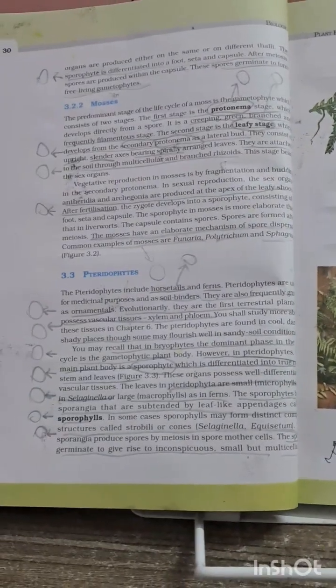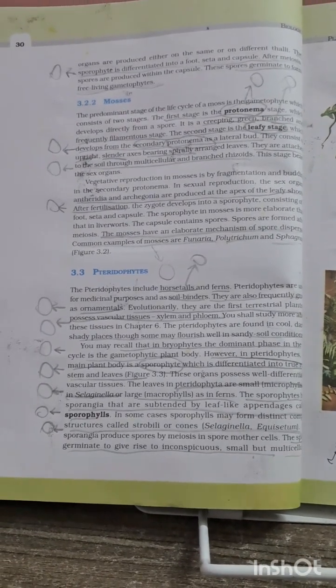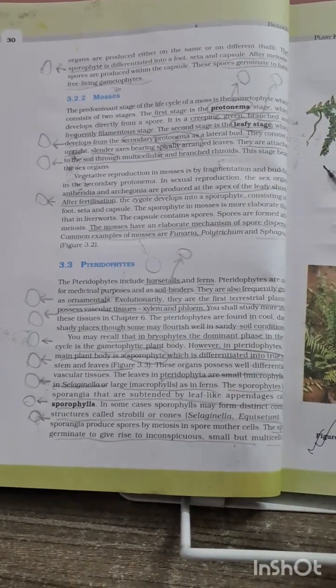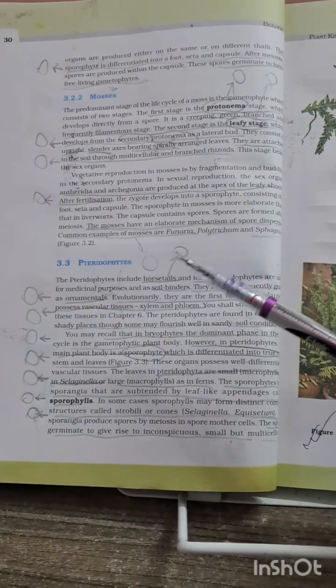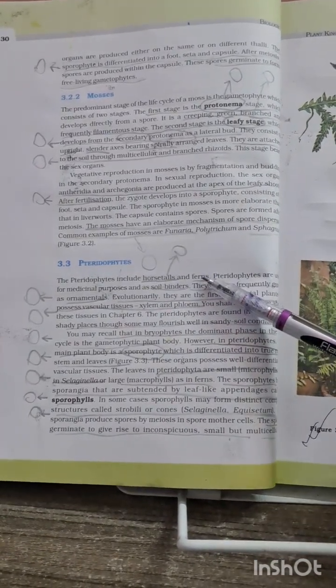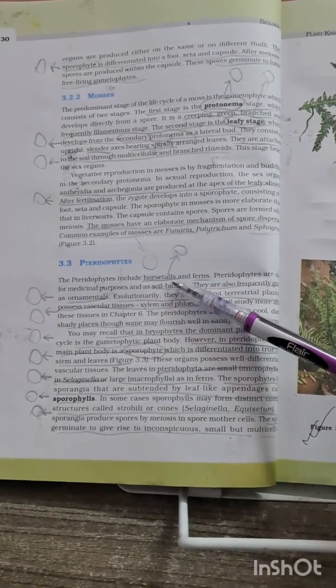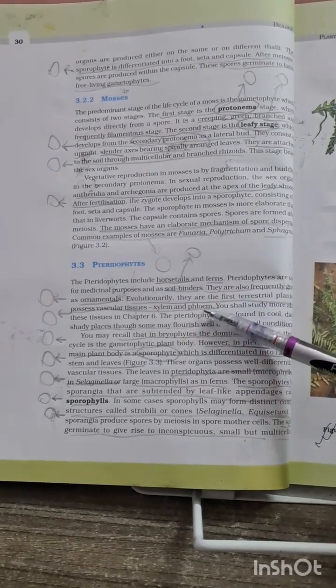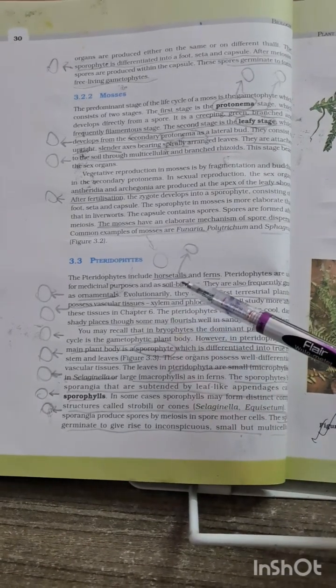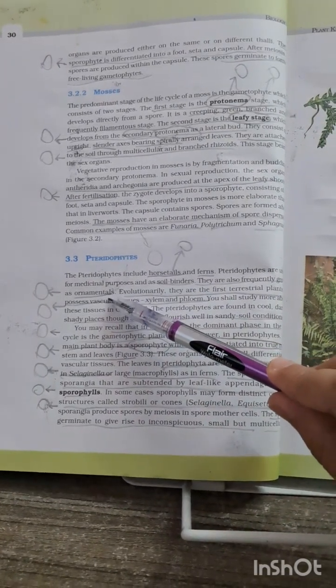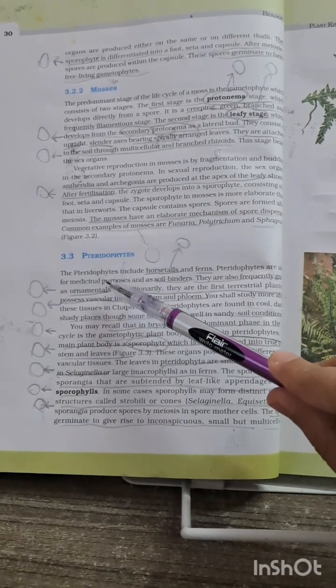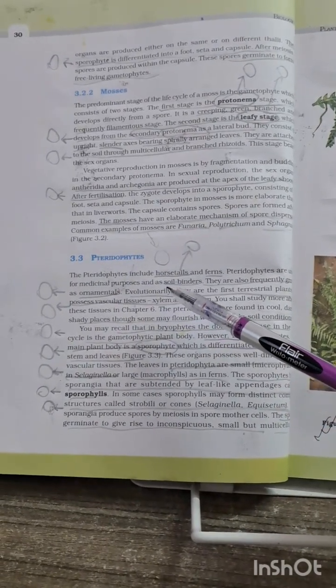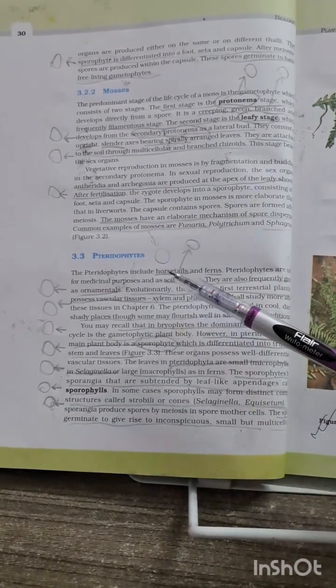Now coming to pteridophytes, we will complete pteridophytes today only. The very first MCQ, a pet question that has been asked many times, is that pteridophytes include horsetails and ferns. It has been mentioned in NCERT that horsetails and ferns are there. No other examples have been mentioned here, so you have to remember these two terms. They are also called soil binders and are frequently used as ornamentals. This is an MCQ asked previously, and many people confuse pteridophytes and bryophytes.